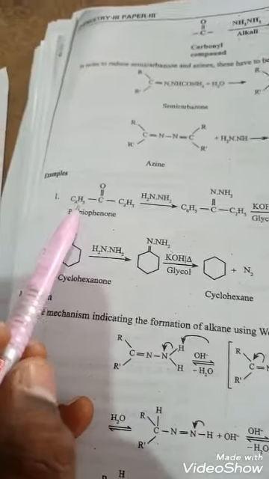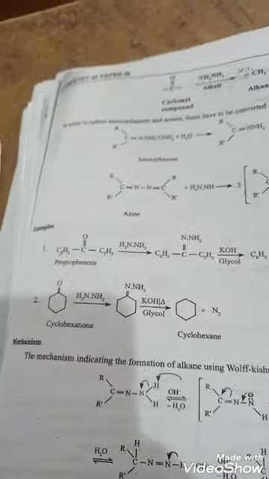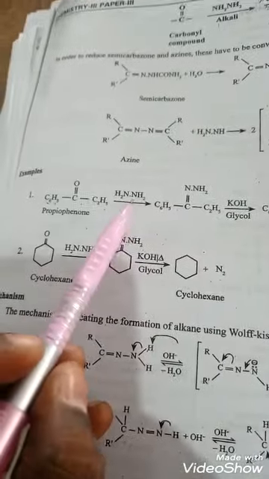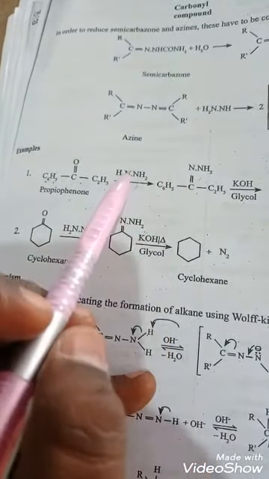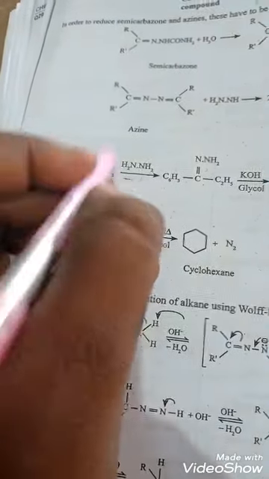Okay, in terms of examples, what examples should we take? C6H5 C double bond O C2H5. This is propiophenone. Okay, what is propiophenone? So in the presence of NH2 NH2, what happens? C6H5 C double bond, one H2 molecule combines with O to give H2O.